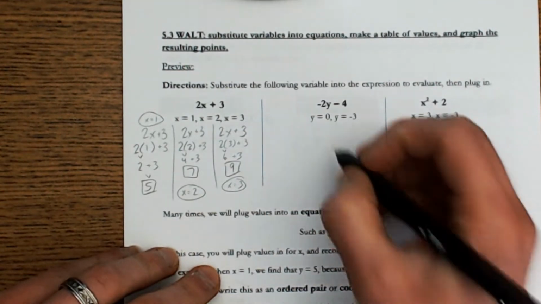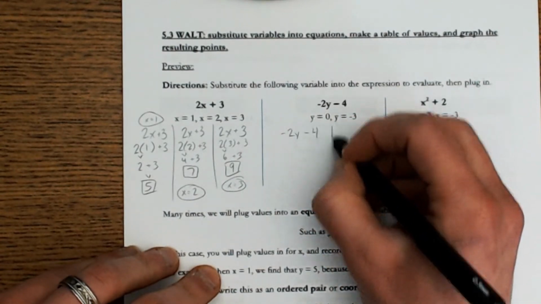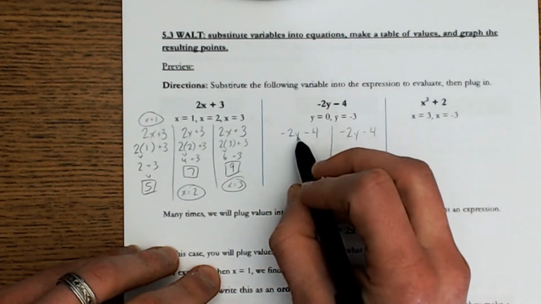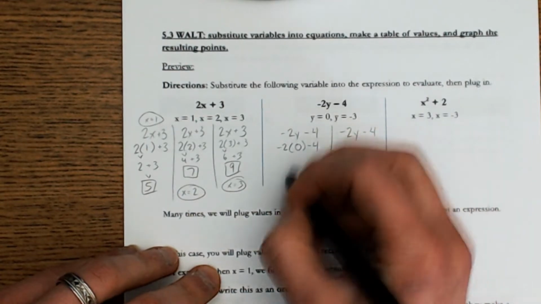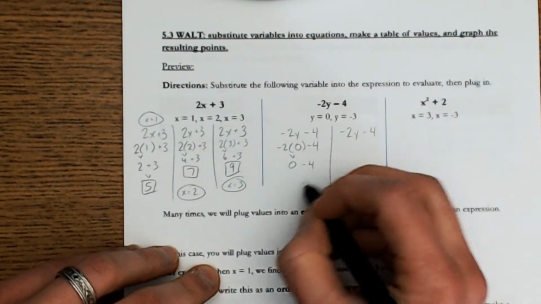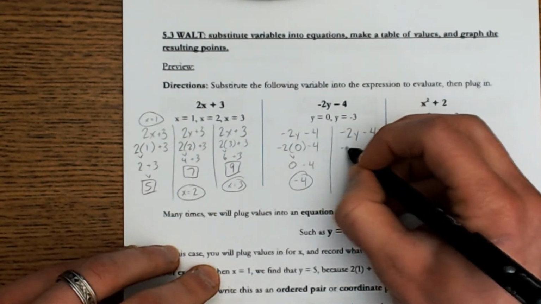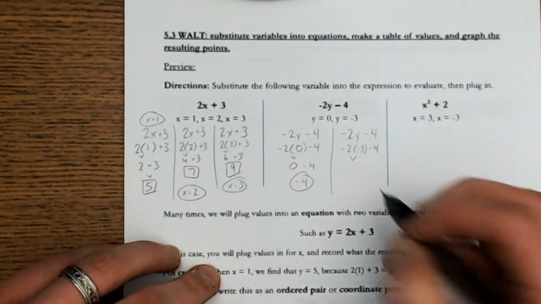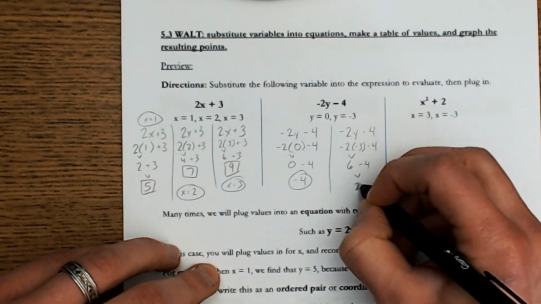Here we just have 2 values each to plug in. So again, the expression is negative 2y minus 4. Always write your expression first. Negative 2y minus 4. I'm first going to plug in 0 for y. So negative 2 times 0 minus 4. Once again, we multiply first. 0 times negative 2 is 0 minus 4. 0 minus 4 is negative 4. Alright, and then over here, we'll plug in negative 3. Negative 2 times negative 3. We have negative times negative, which will be positive. This equals 6 minus 4, which comes out to 2.